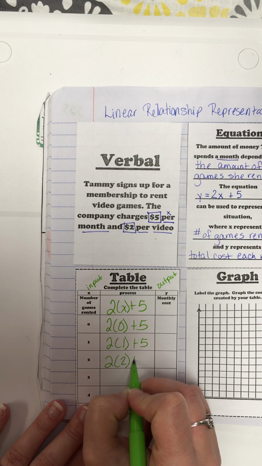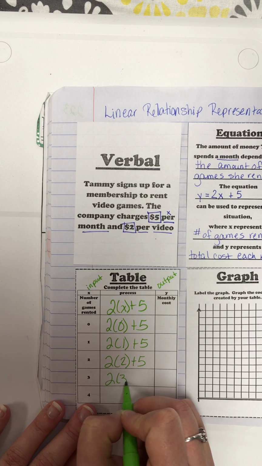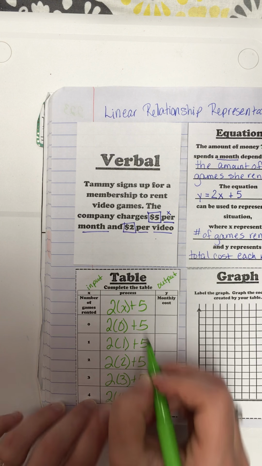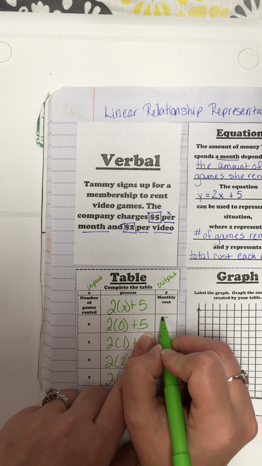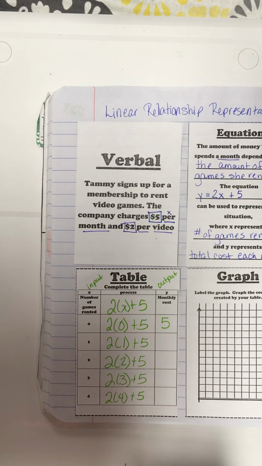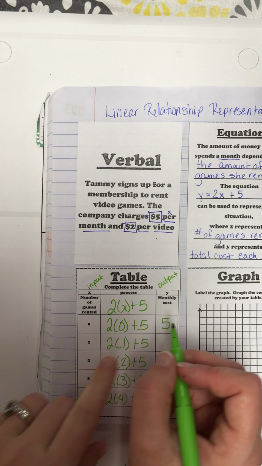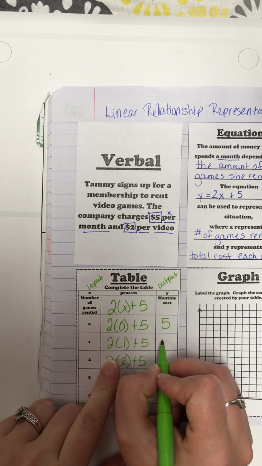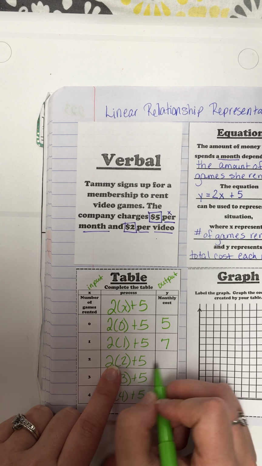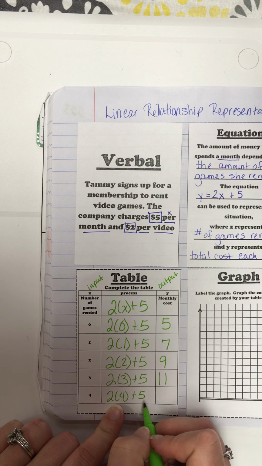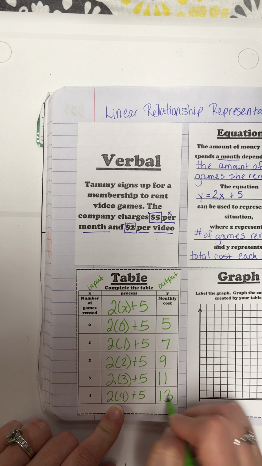It's 2x plus 5 all the way down. Okay, so 2 times 0 is 0, plus 5 is 5. If she doesn't rent any movies, she's still paying the $5 a month for the membership. If she rents one movie, that's $2 plus $5 for the membership is $7. We've got 4 plus 5 is 9. 6 plus 5 is 11, and 8 plus 5 is 13.